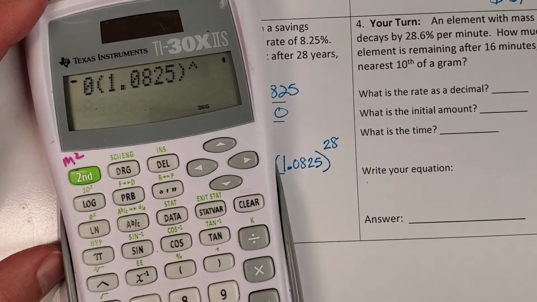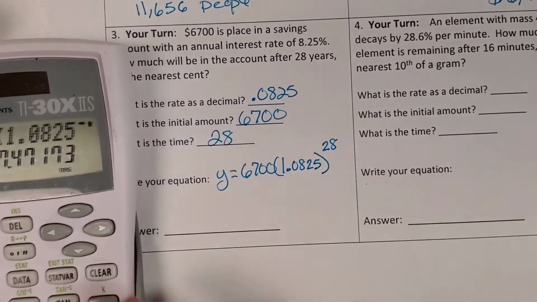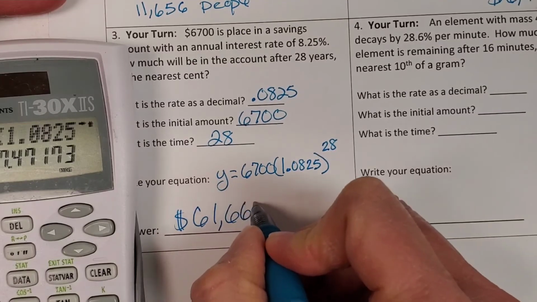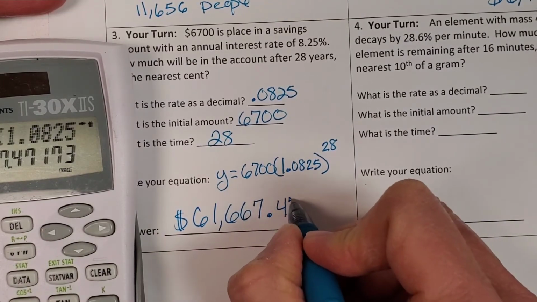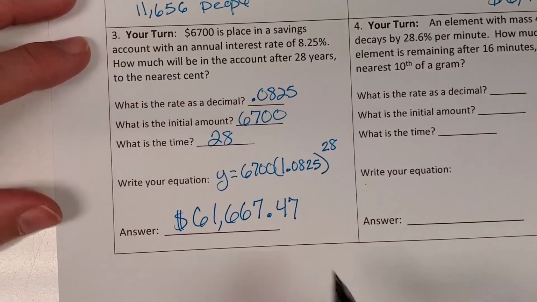We're going to take it to the power of 28 and see how much money is in there after 28 years. All right, it looks like 61,000. Not bad, right? $61,667.47. It's money, so I'm going to the hundredths place.